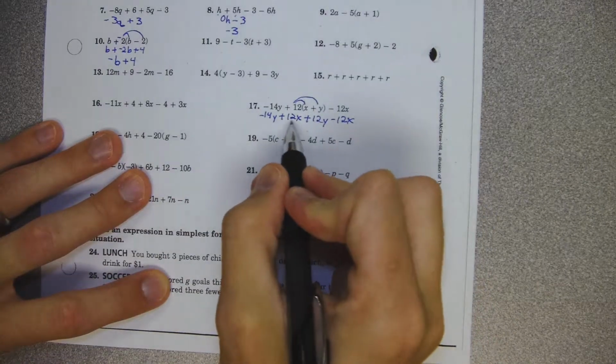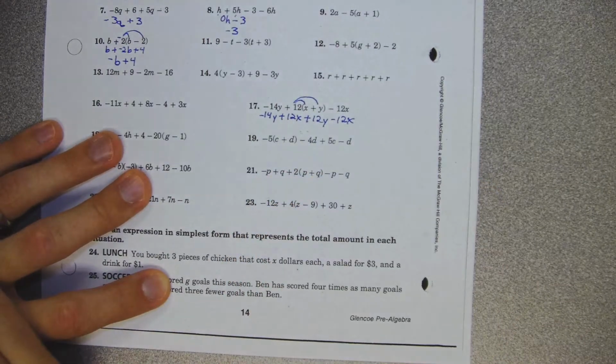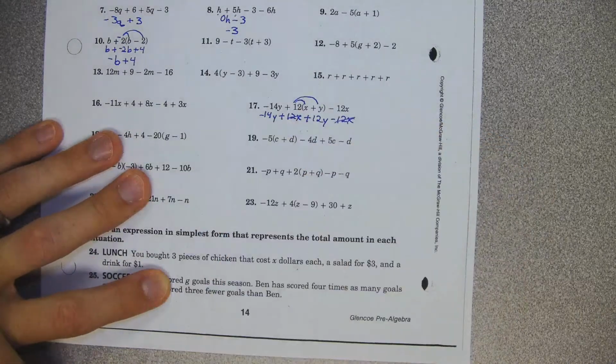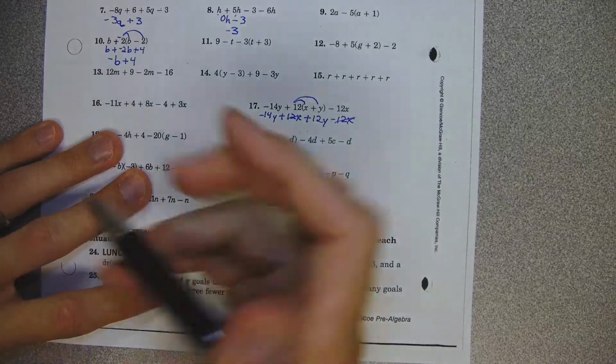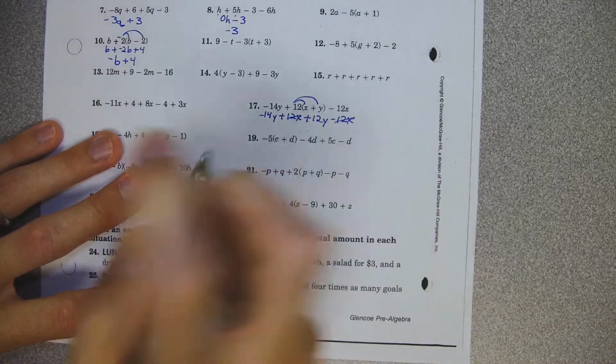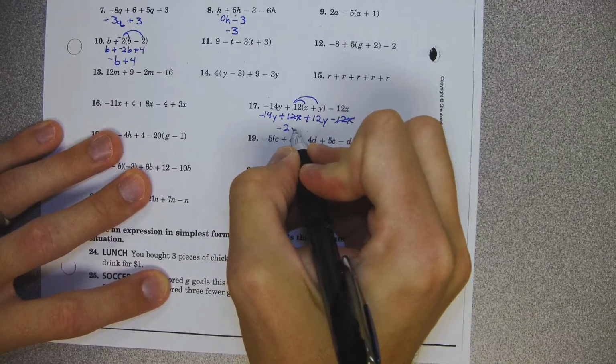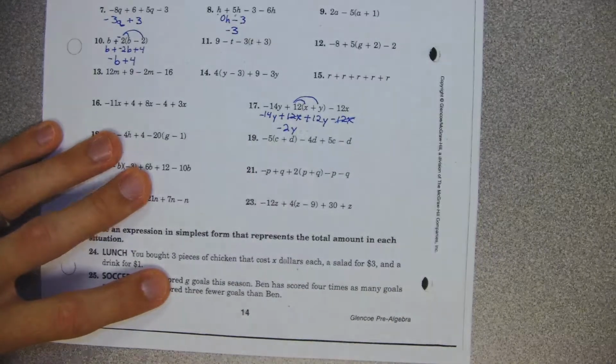Well, notice I've got a positive 12x here and a negative 12x here. Well, if I add those together, they zero out. So positive 12 plus a negative 12 is nothing, so who cares about those? Now I've got a negative 14 plus a positive 12. Well, negative 14 plus 12 is negative 2, so we'll write down negative 2y, and we're done.